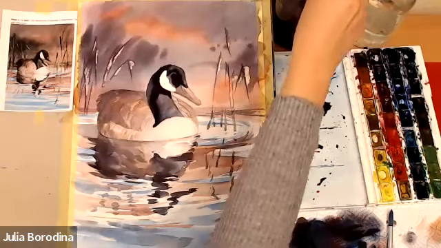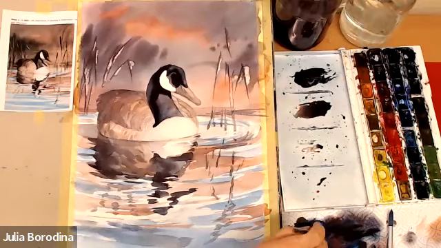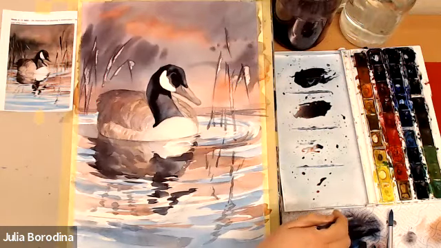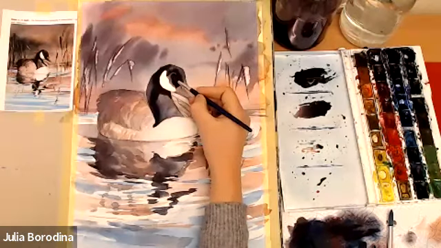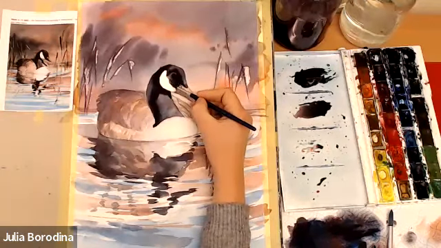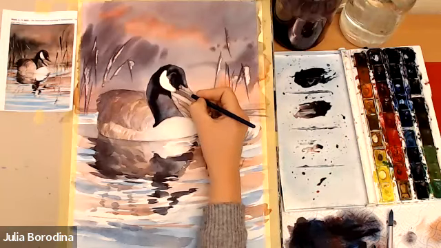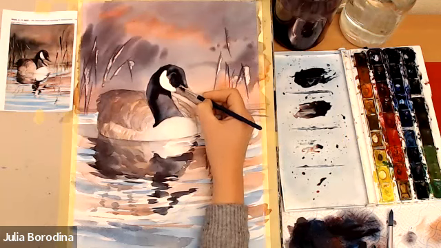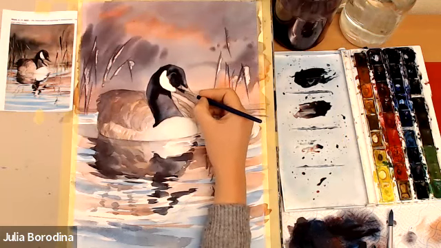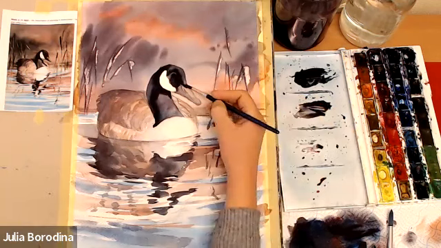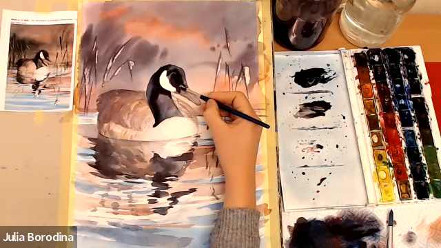For example, if I dry my brush now, I just blend this first, otherwise it doesn't settle equally. Just a tiny bit more. I know it's wet, so it will dry lighter. It's not going to stay solid.